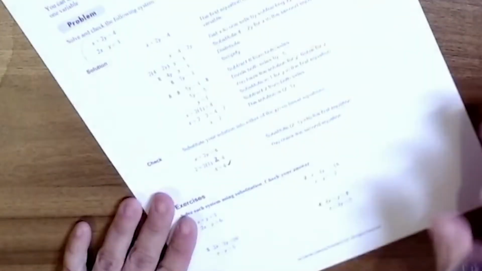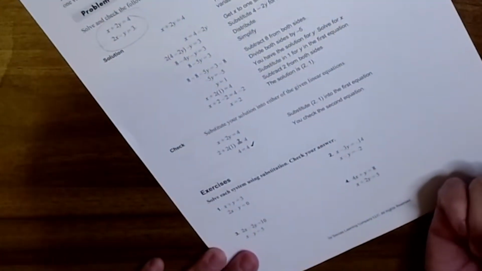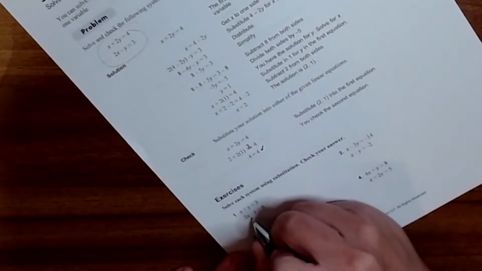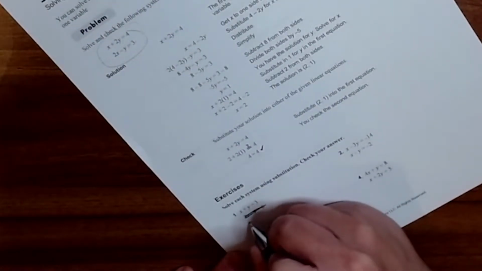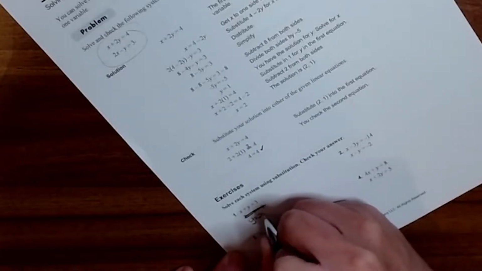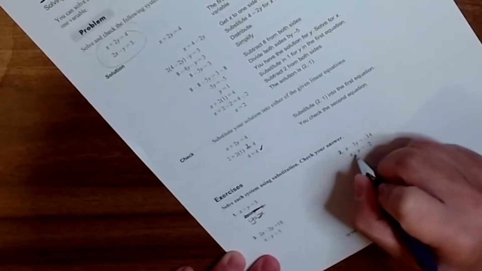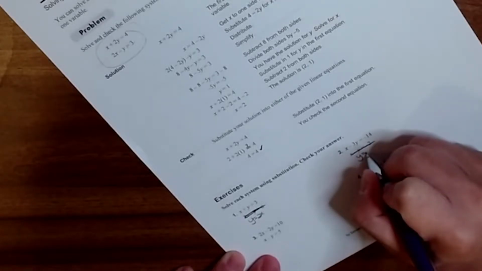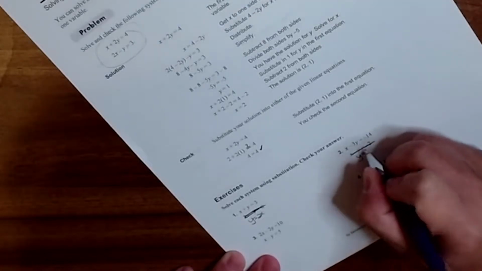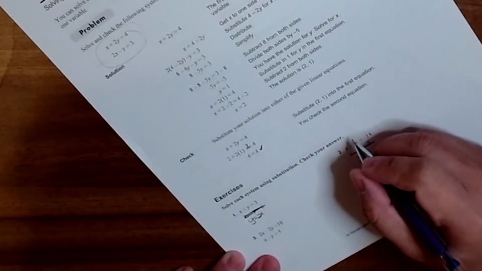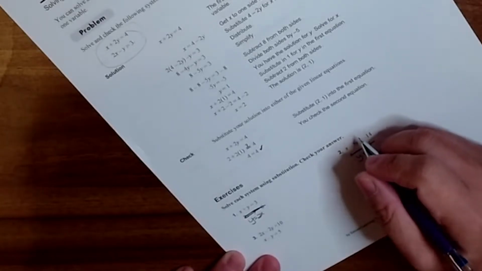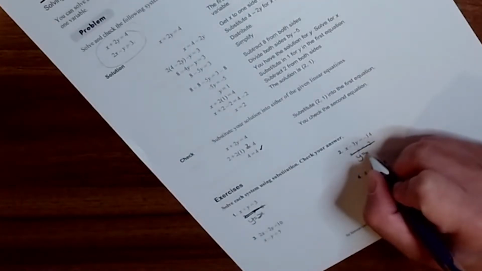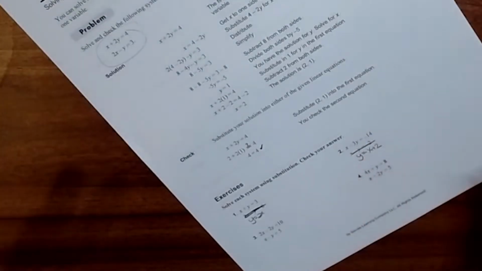So when I do these practice ones here, let's just pretend that one of the equations was already solved. Let's just pretend this equation was y is equal to 2x here. And let's pretend that this equation was y is equal to x plus 2, for example.